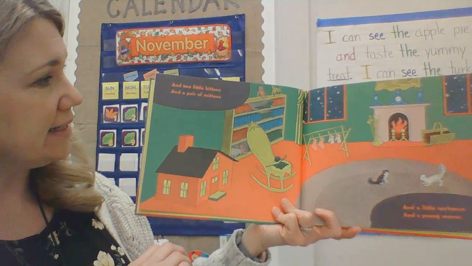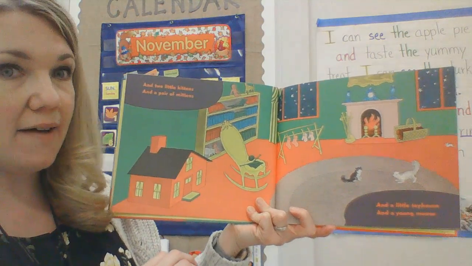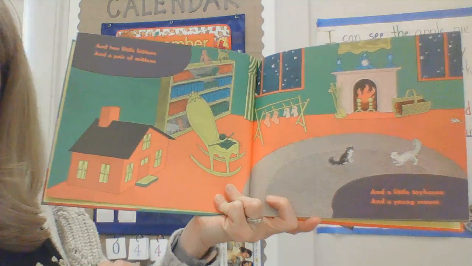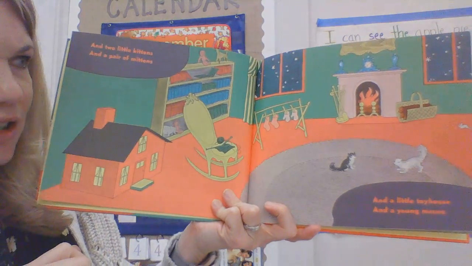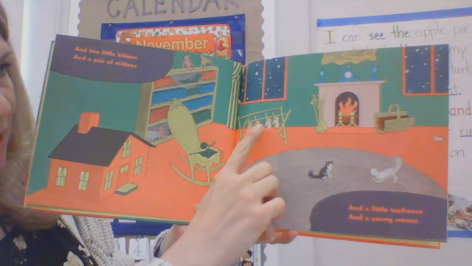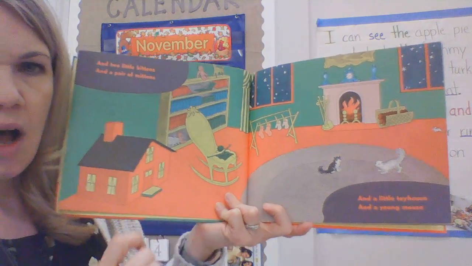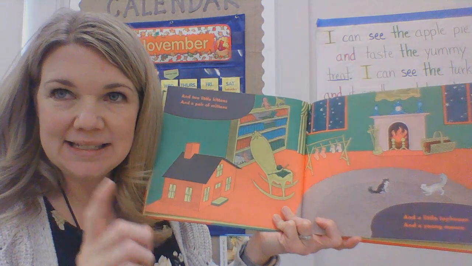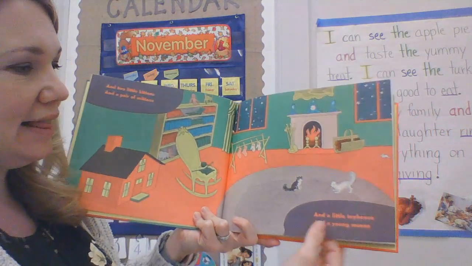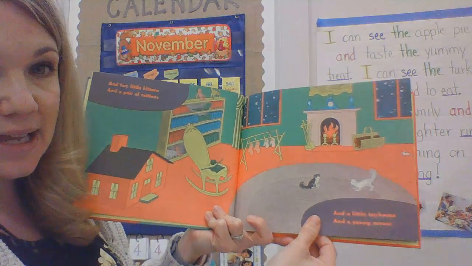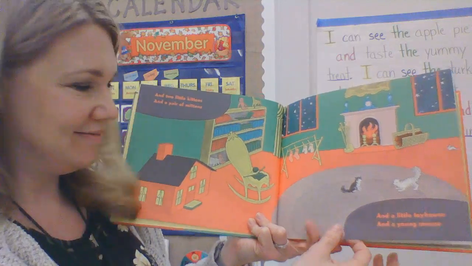And 2 little kittens and a pair of mittens. Do you see the kittens? 1, 2. And do you see the mittens? 1, 2. Wait a minute. Kittens, mittens. They rhyme.